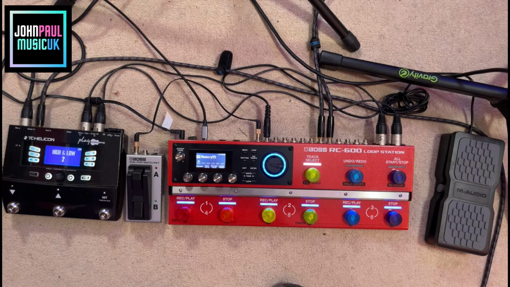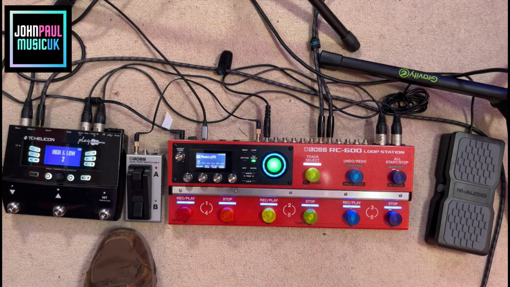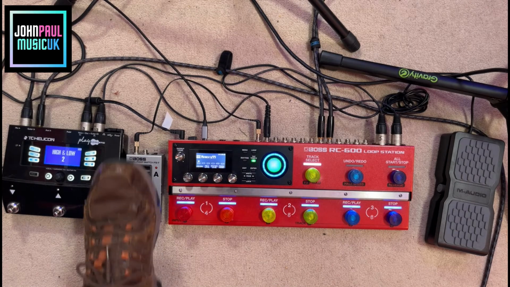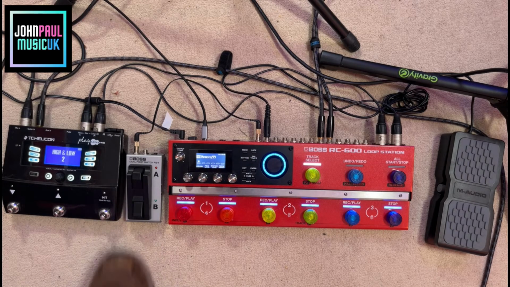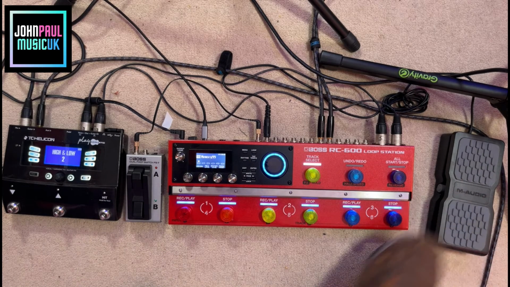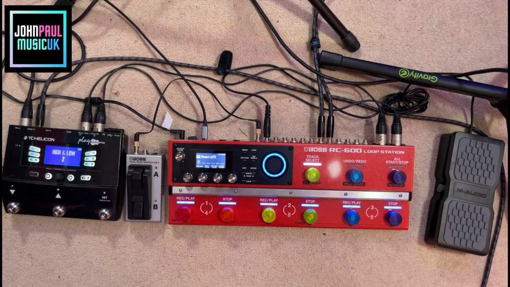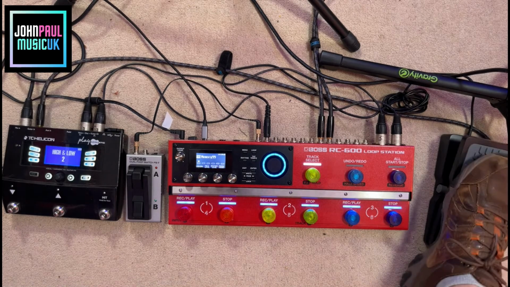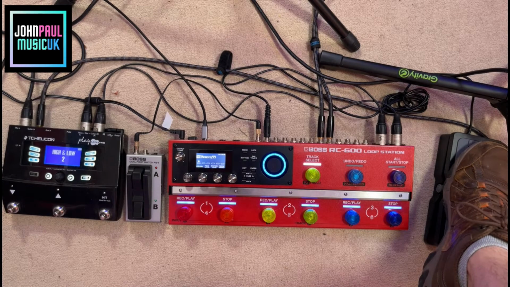Additional to that, I've got a Boss FS7 pedal, which is this one, and that's just to make sure that the memories go up and down. And then we've also got a volume pedal. Now that volume pedal is actually connected to the loops, so I can drop the loops down and bring them back up again. I'll show you that a little bit later.